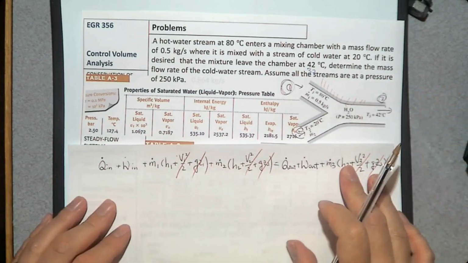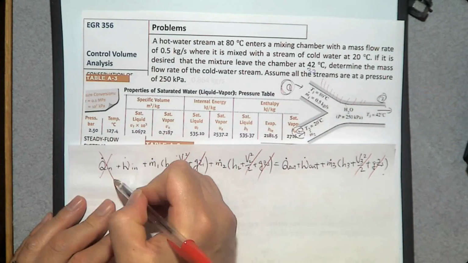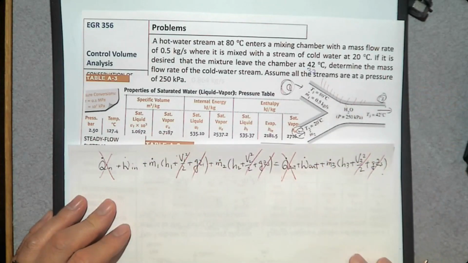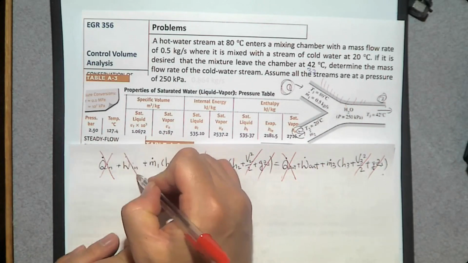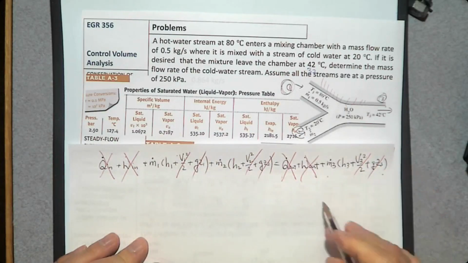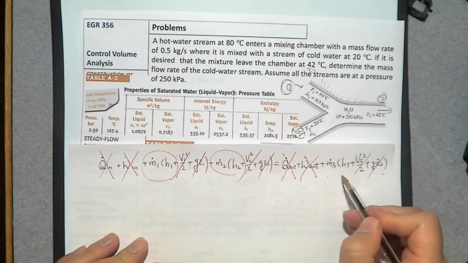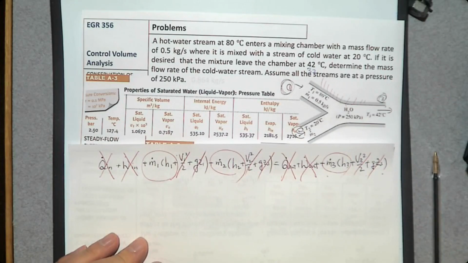So we can neglect heat transfer, and there is no information about energy transfer by work, so we can neglect W in and out. Then we have these three terms in this equation.